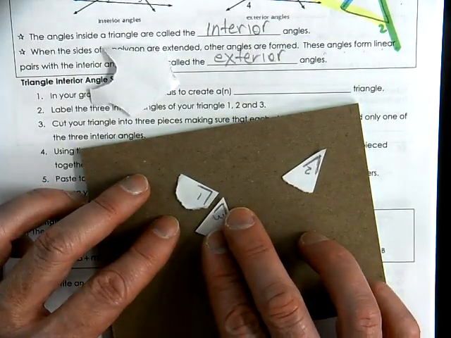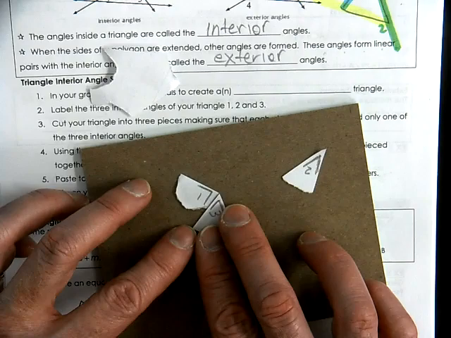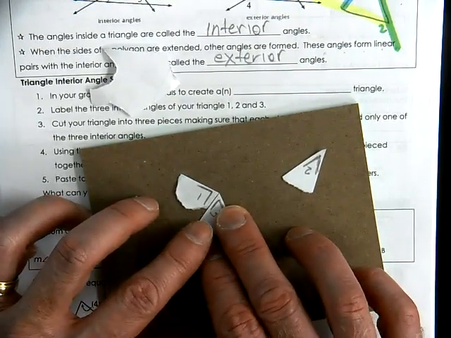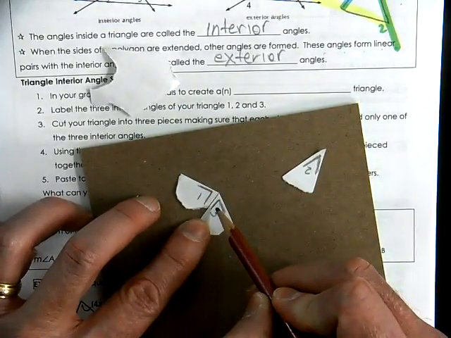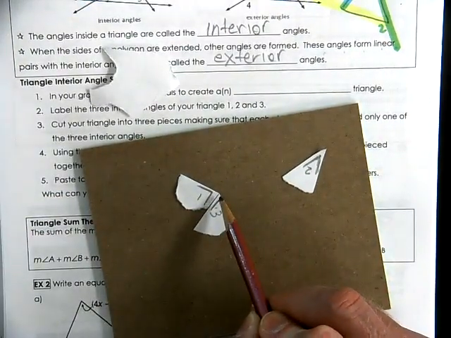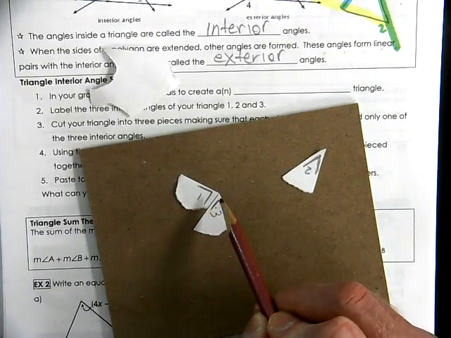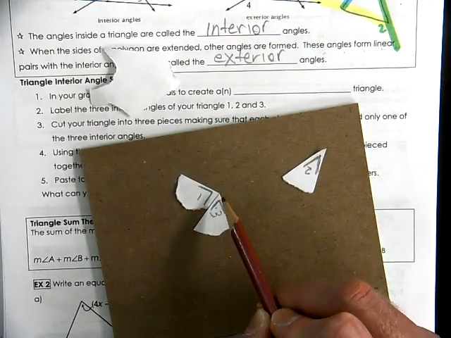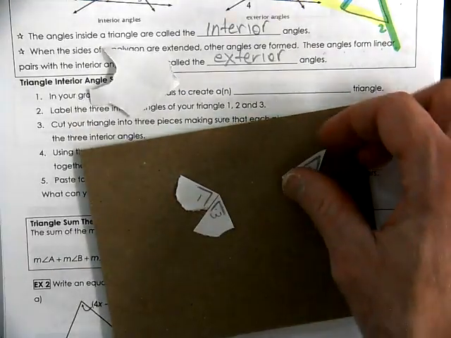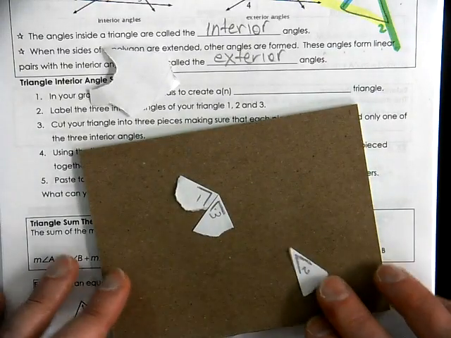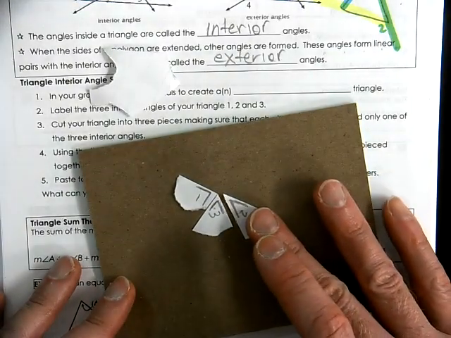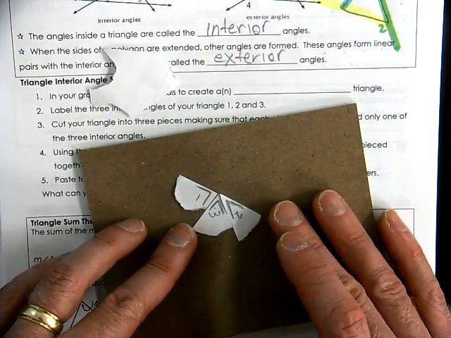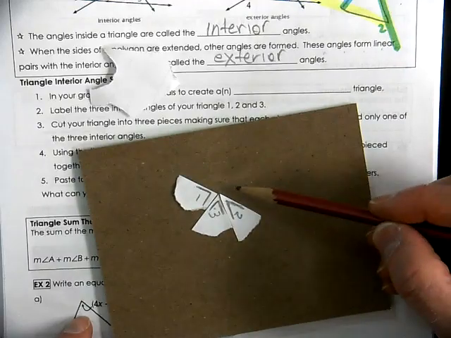You go in any order you want, doesn't matter. But the reason I traced out these angles is so that we knew exactly which one of these corners was the vertex, right? So this was pointing to that vertex, this one was pointing to that vertex, and this guy was pointing to that one. What do you notice about all three angles?